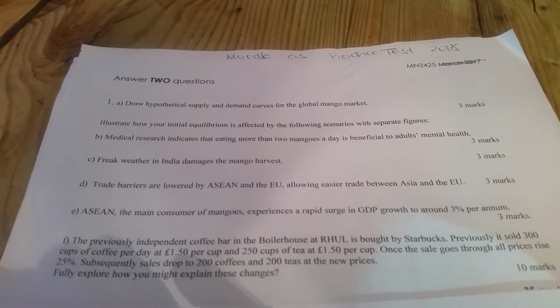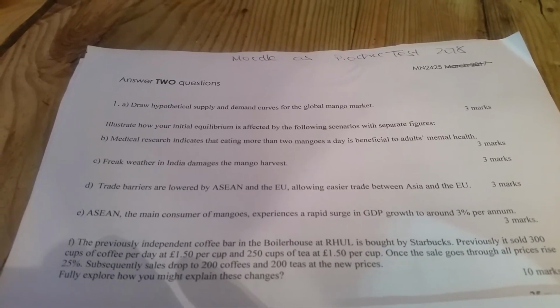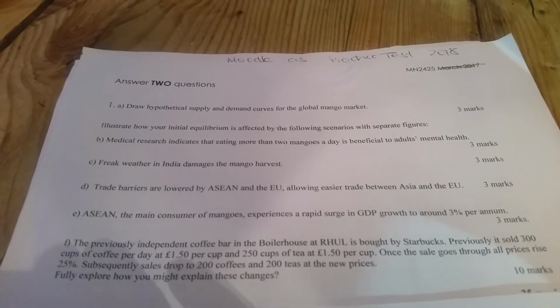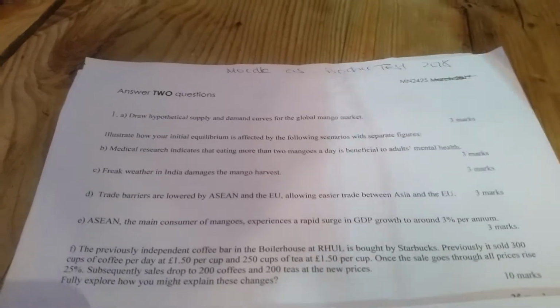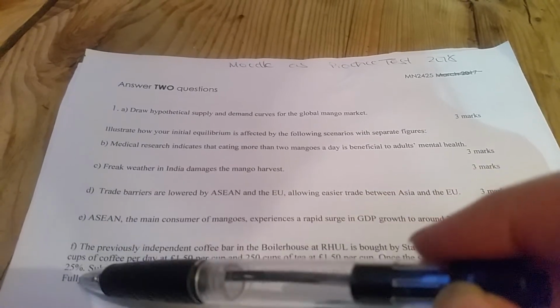So the first thing we do in looking at this question, which is clearly about supply and demand curves, is to try and work out the best way to allocate time. So it's very common for economics questions to have subsections. So you'll see here it goes from A to F.